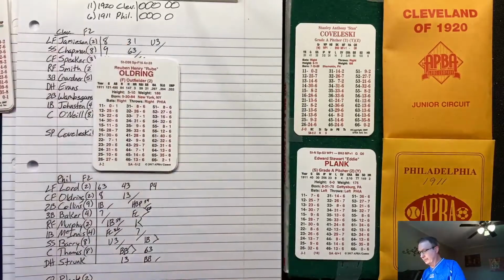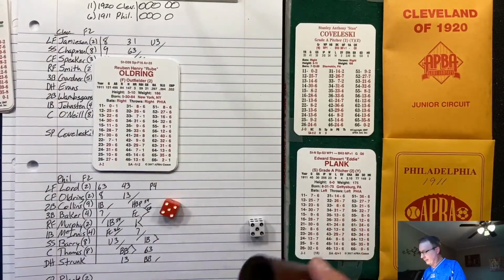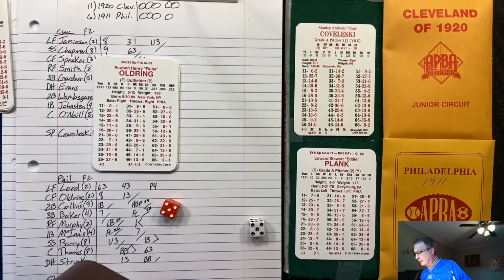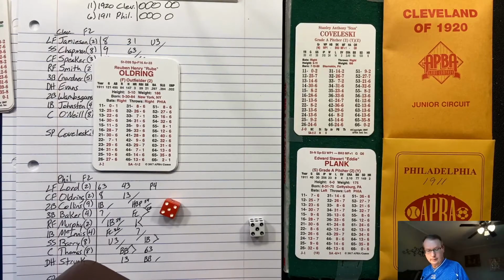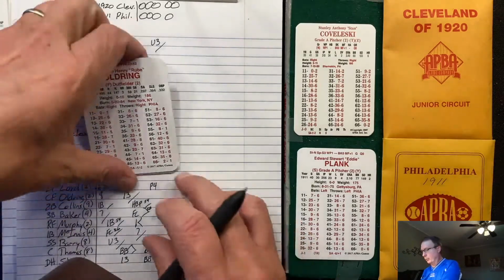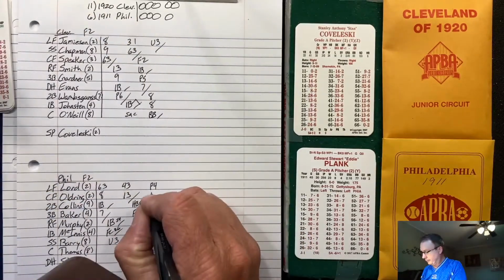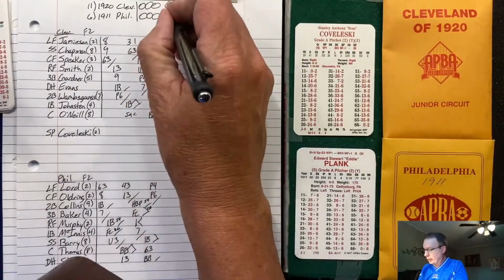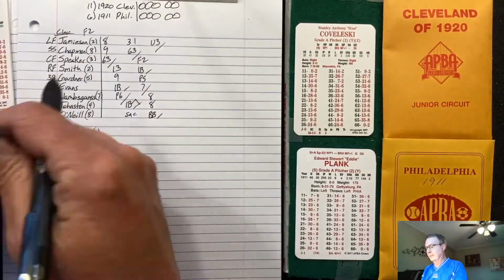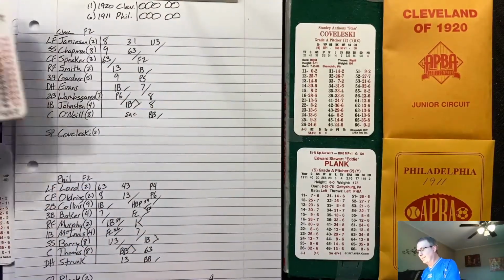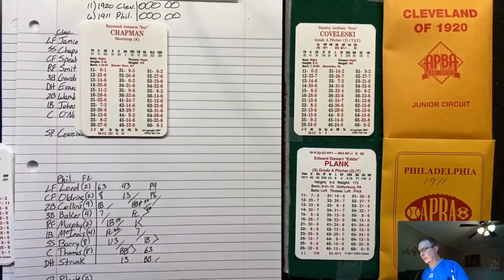Rube Oldring. 55's an 8. 8 on a 18. And not going to be a hit. It's going to be a 33, pop out to short. So a couple runners on and 2 pop-ups. We go to the 6th. Still no score.